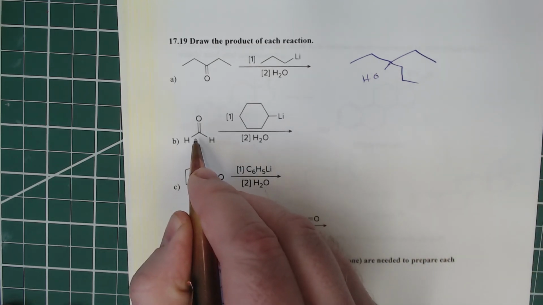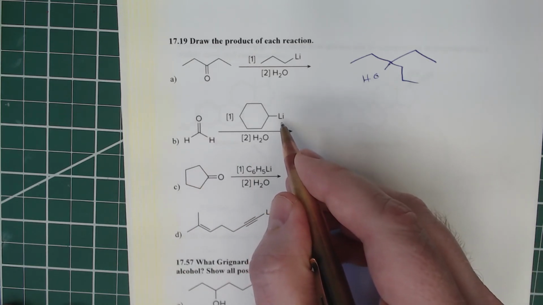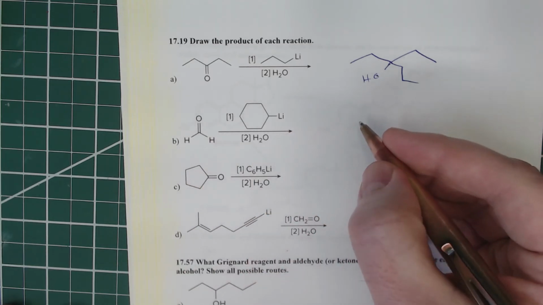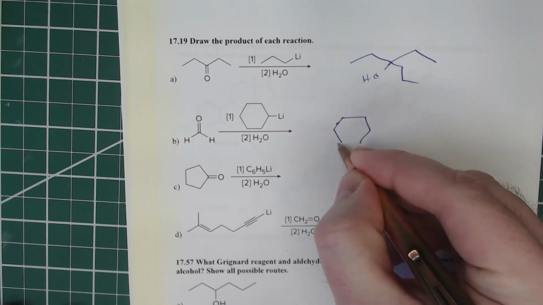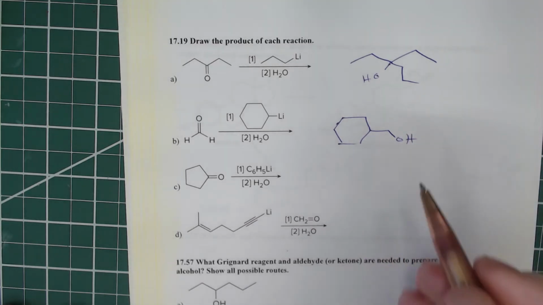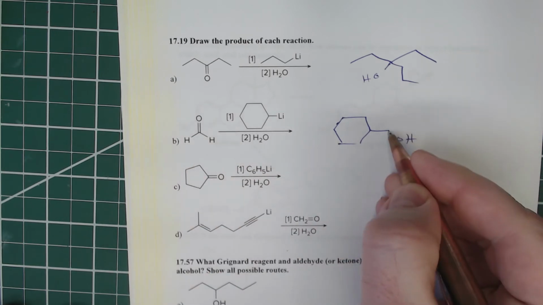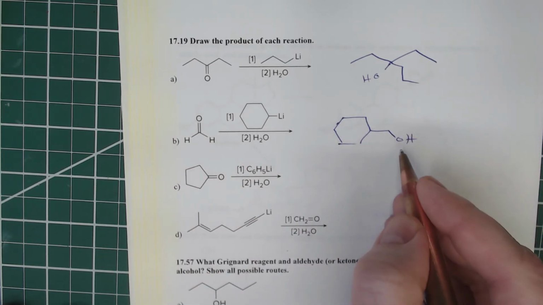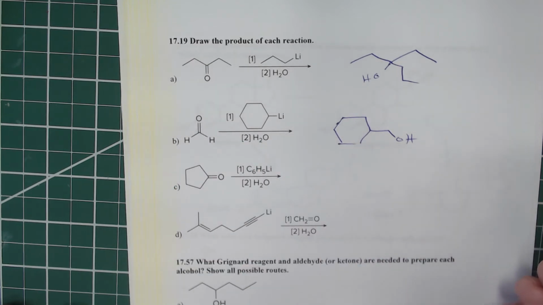Here we have formaldehyde, and with formaldehyde and an organolithium reagent, we're going to get a primary alcohol. We will get that primary alcohol. This carbon was the carbon that was in formaldehyde. These 2 hydrogens are the hydrogens that are on that CH2. And then this oxygen is that oxygen that was in formaldehyde.